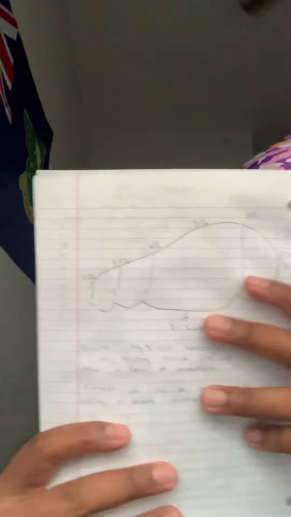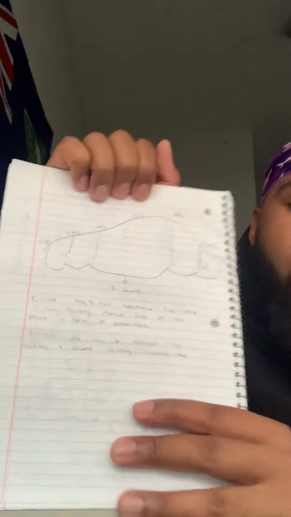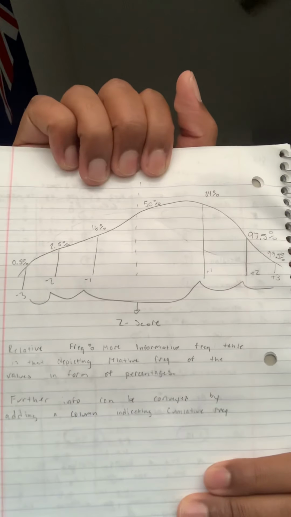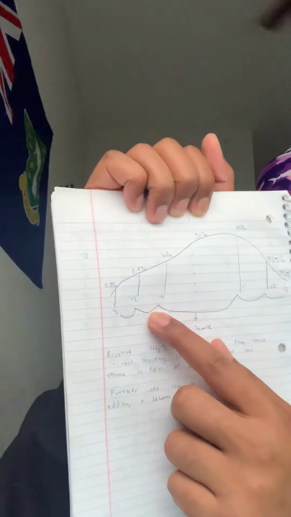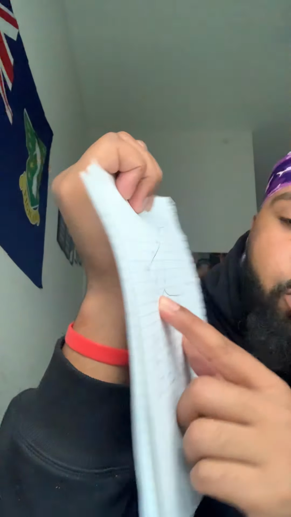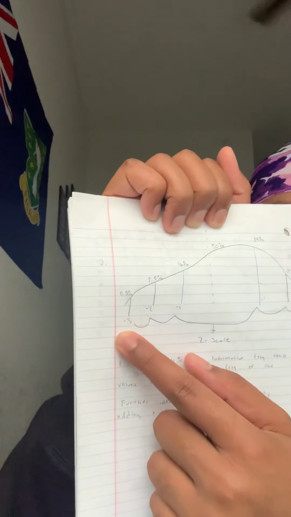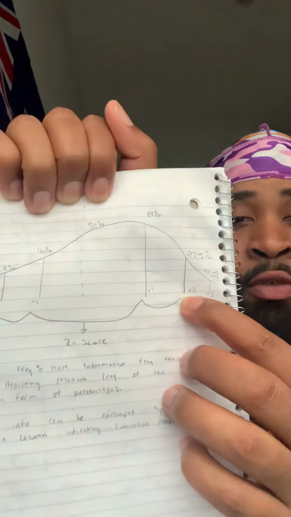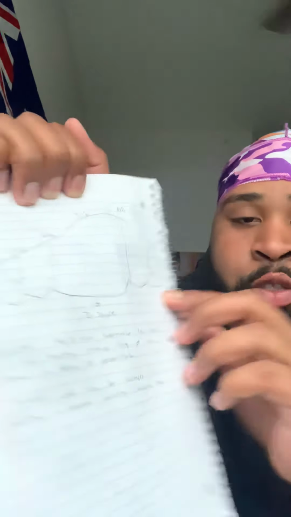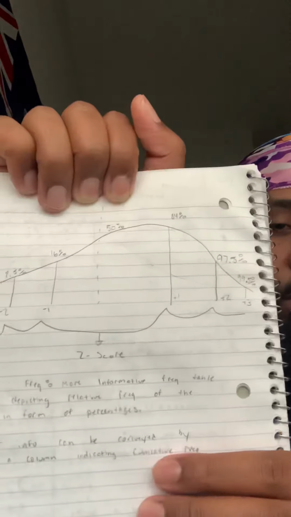For number 2, draw a normal distribution and divide it into 8 sections. Here's the normal distribution. I did 50%, and then 16% was my -1, 2.5% was my -2, and 0.5 was my -3, and then 84% was my +1, 97.5% was my +2, and 99.5 was my +3. This is just like a z-score definition.